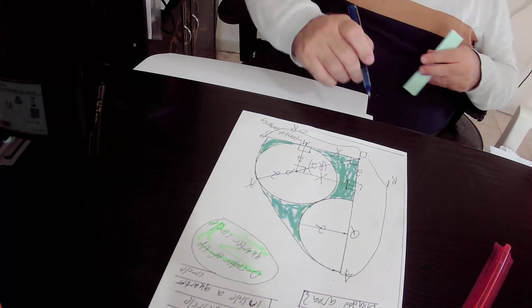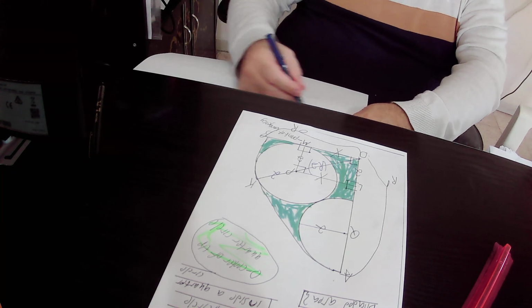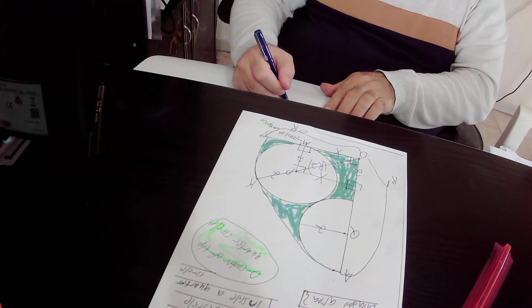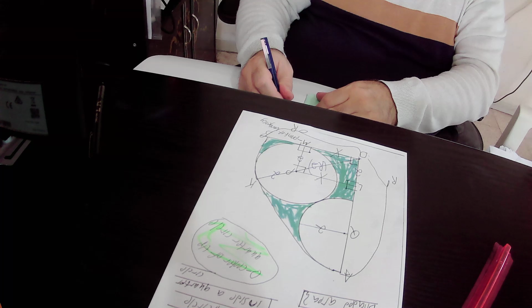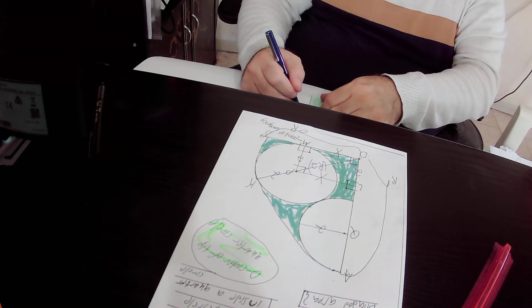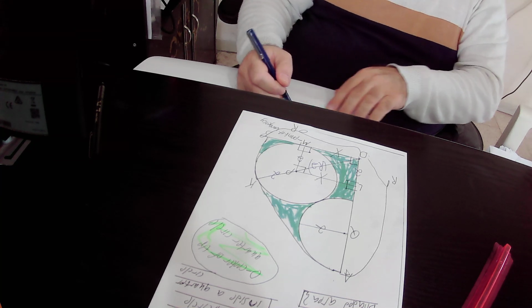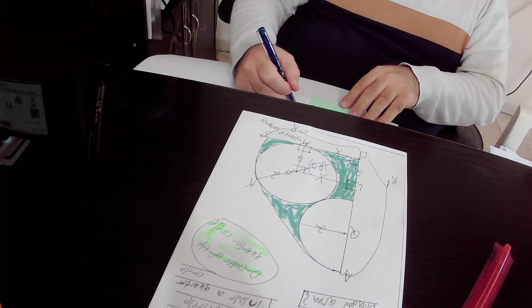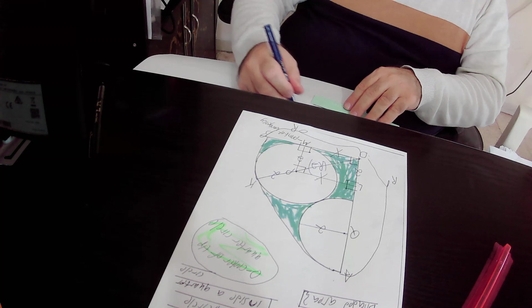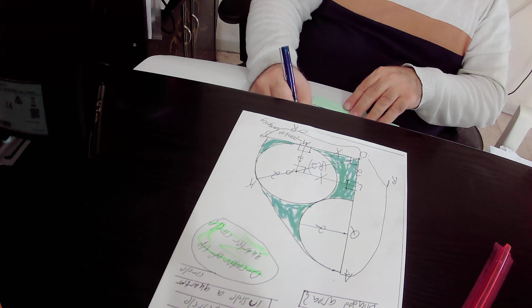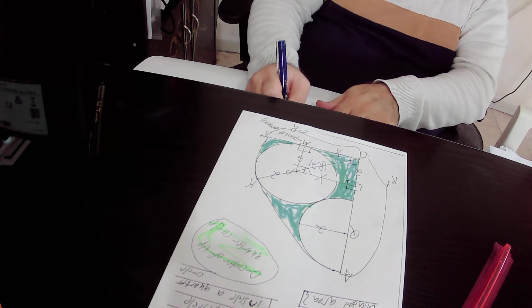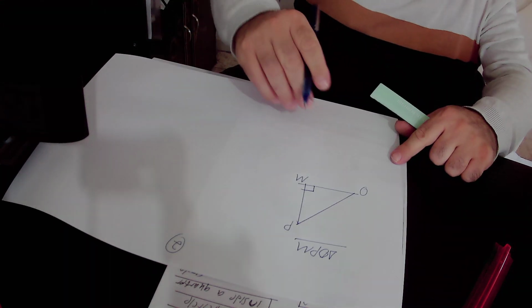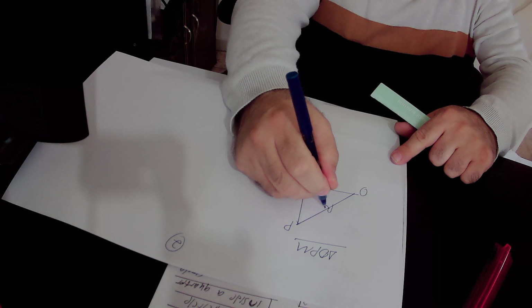So the hypotenuse OP equals capital R minus 2.